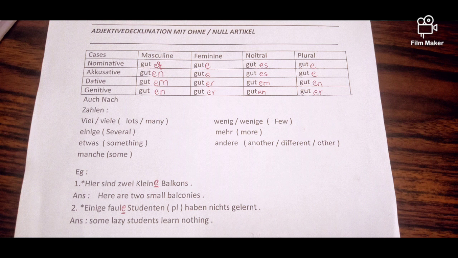Hier sind wir zwei kleine Balkons. Now try to recall what was Balkon. Try to recall it. Which article would you take in your mind? You know that der Balkon is for single balcony, and die Balkons is for many balconies.